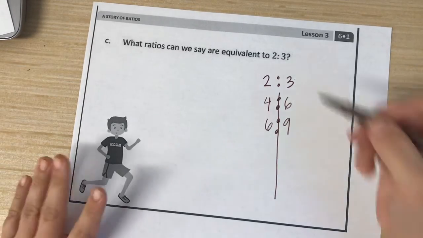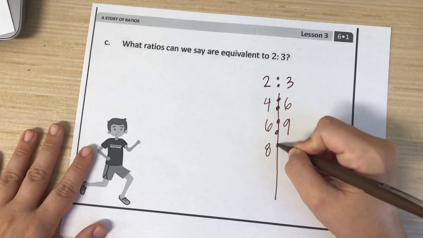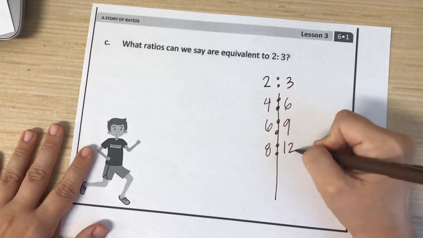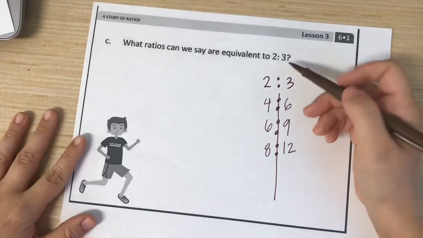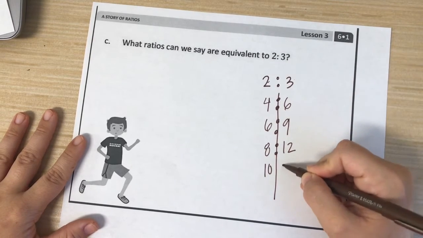Okay, I can also multiply each one by 4. 2 times 4 is 8. 3 times 4 is 12. If I multiply each one by 5, 2 times 5 is 10. 3 times 5 is 15.